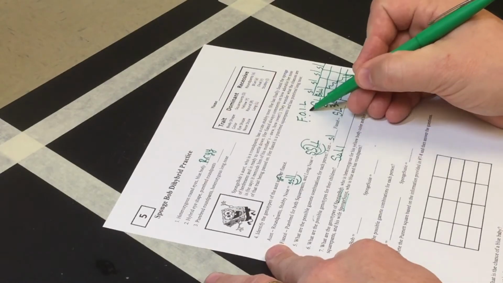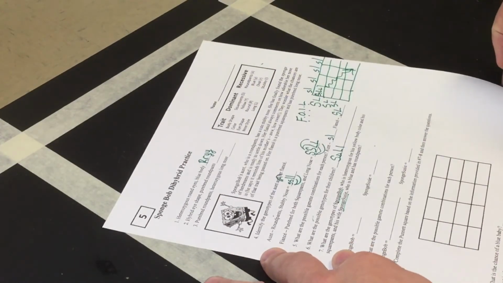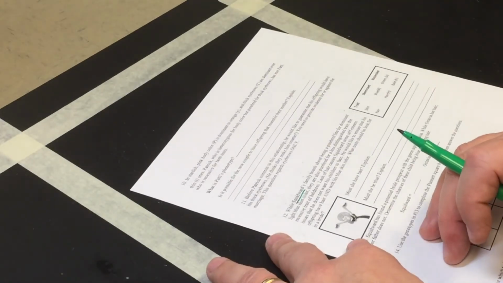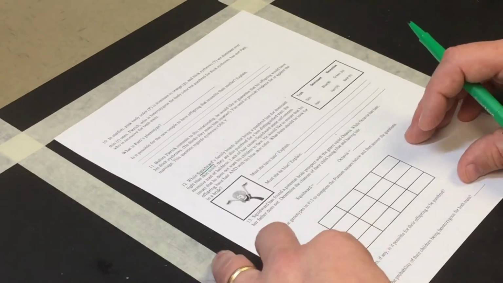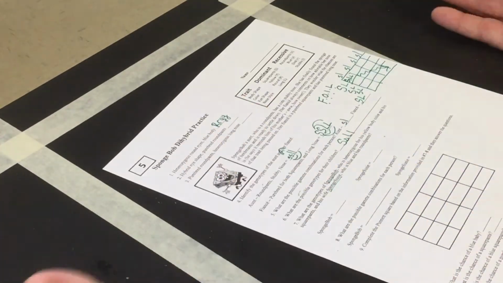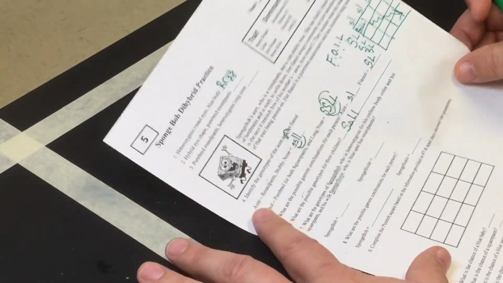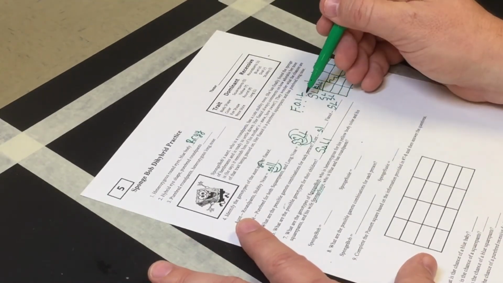FOIL is the big thing. Figuring out the gametes. Trying to do the first, inside, outside, just like on the rabbit sheet. Don't rush this. If you need more space, get a bigger piece of paper. But this particular worksheet, there's nothing tricky to it. You just have to make sure that you get the gametes correctly. That is the key point.